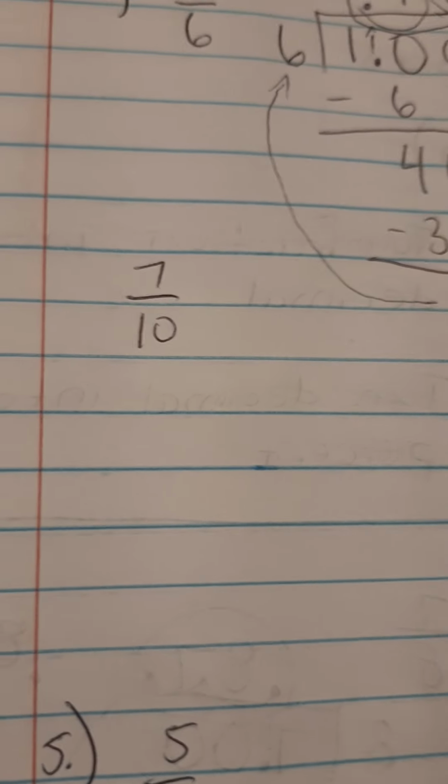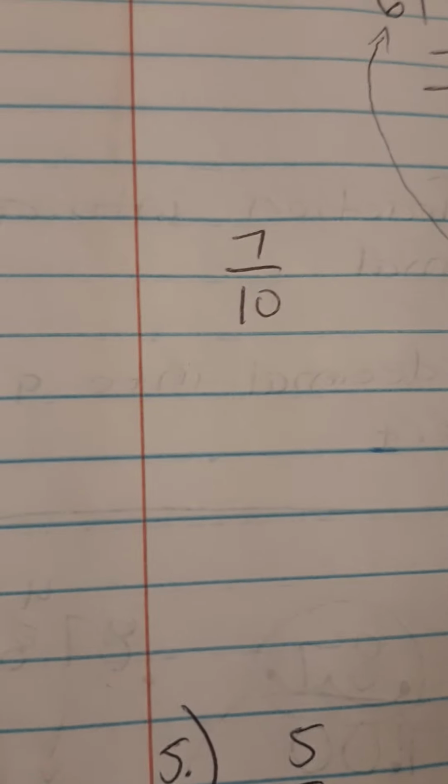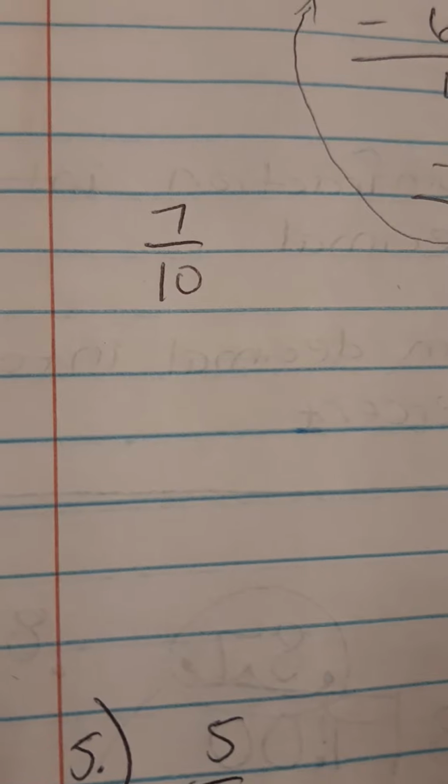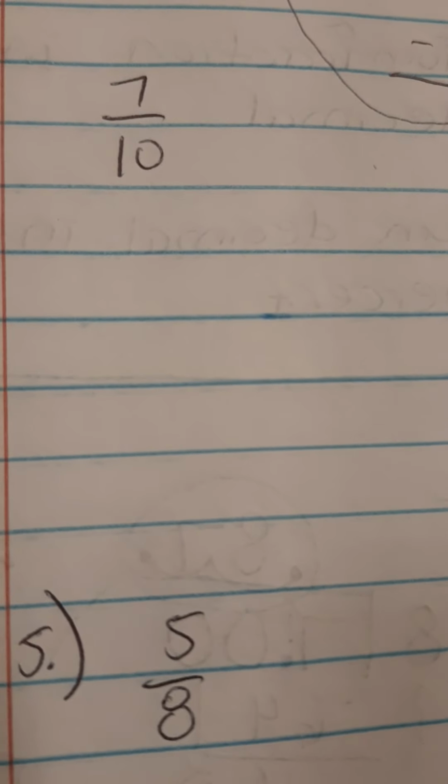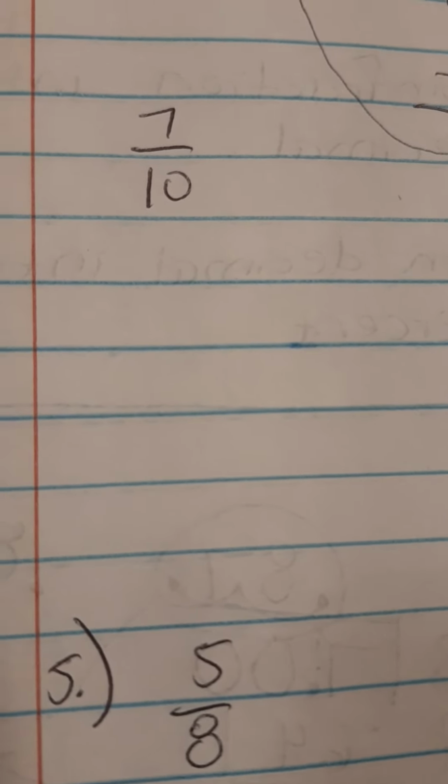Okay, and I'm going to continue now on page 104. We're still on row 4, and now we're doing the 7/10ths on row 4. That's the third one over in row 4. So page 104, row 4, third problem over, 7/10ths. And we are changing fractions to percents. So here we go, 7/10ths. The first thing you're going to want to do is turn this fraction into a decimal. That's step one.